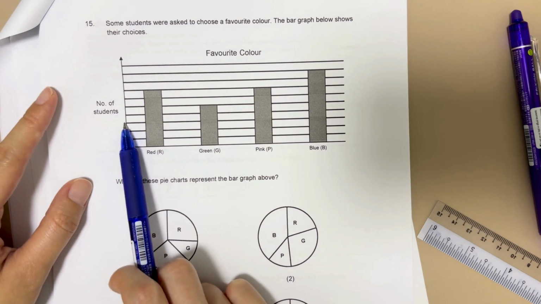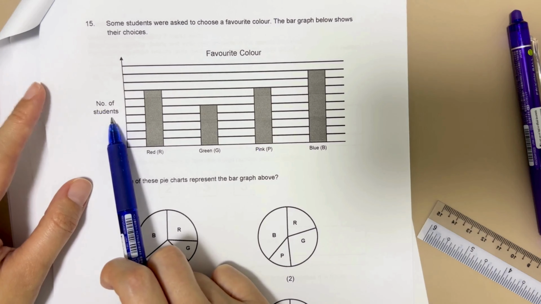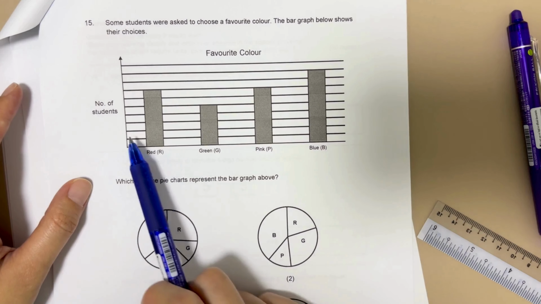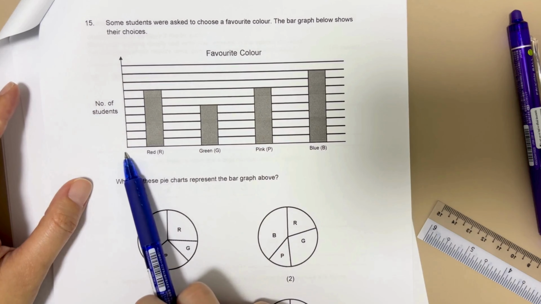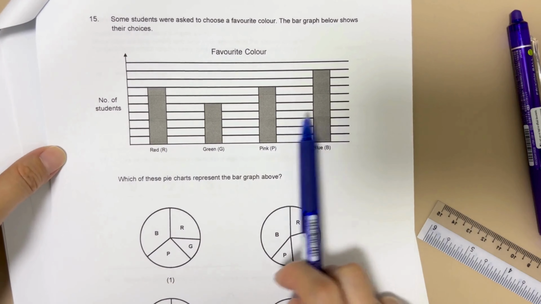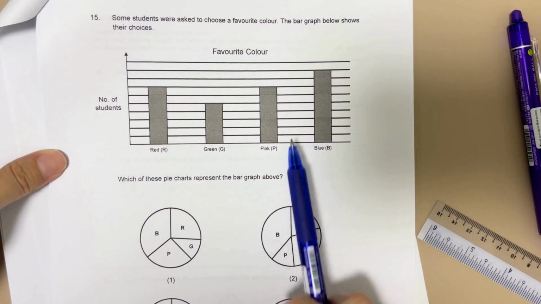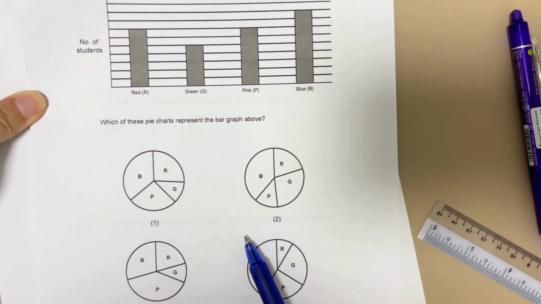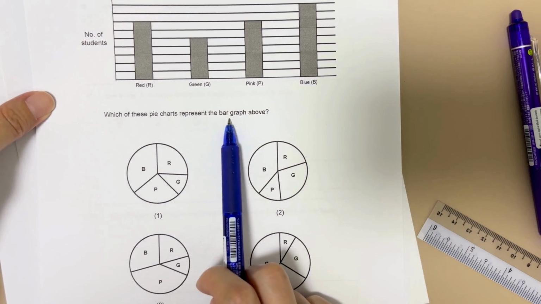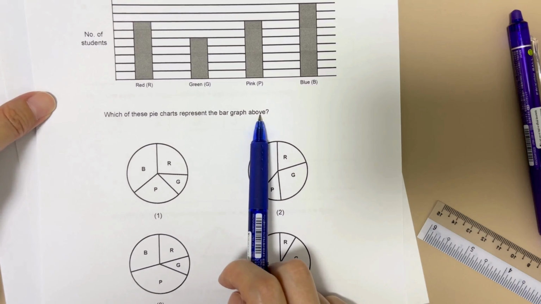The vertical axis here tells me the number of students. Notice that there's no values marked on the y-axis because I'm just comparing the bar graph with the pie charts here. Which of these pie charts represent the bar graph above?